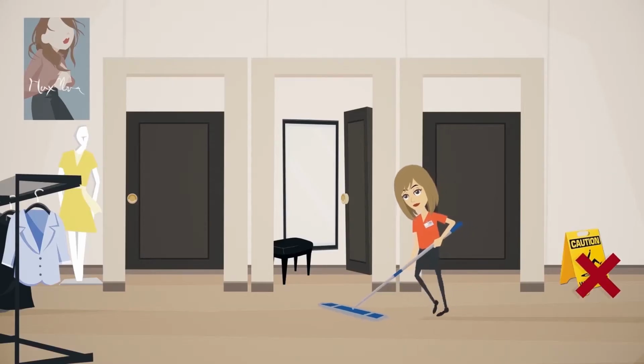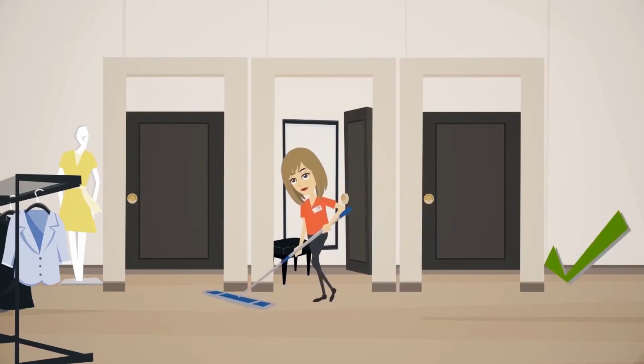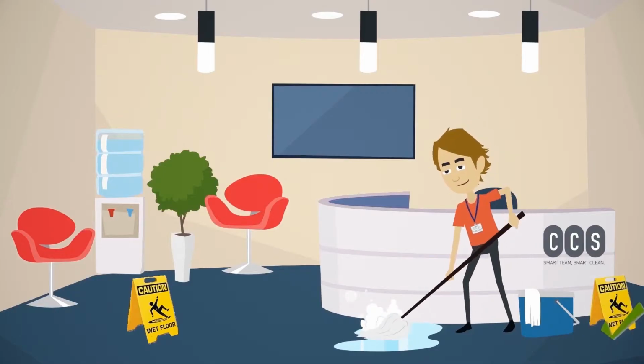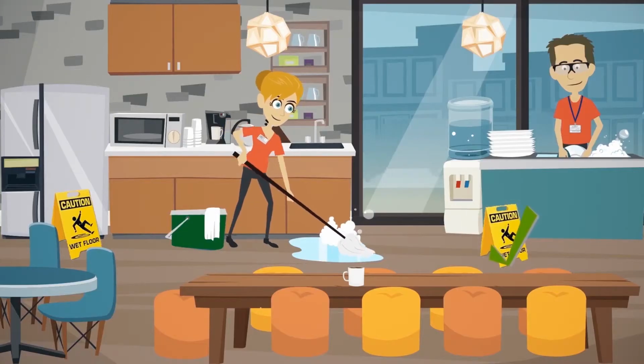A caution sign is not required here. Do you know why? There is no hazard while using a dry dust mop. Remember, a caution sign that is not warning of a hazard is no longer a caution sign. It is an obstruction and therefore a hazard.